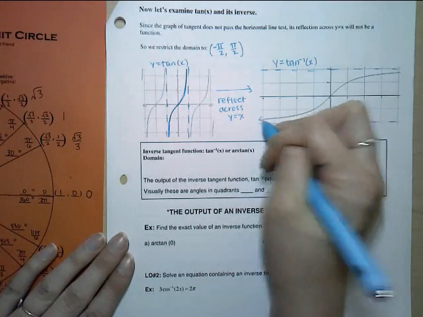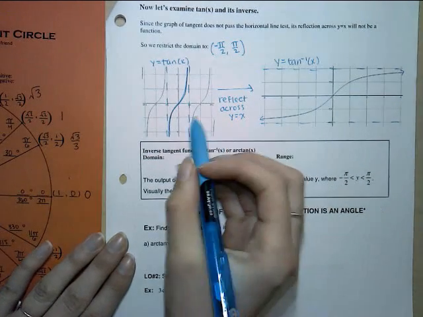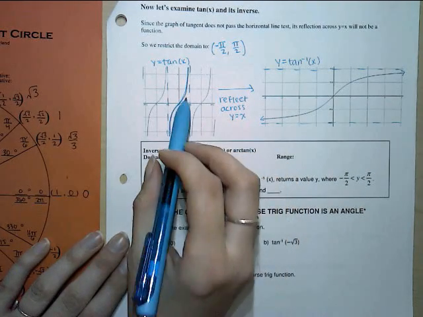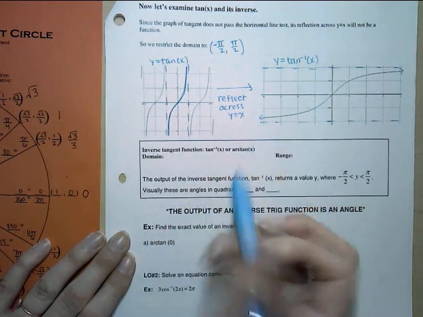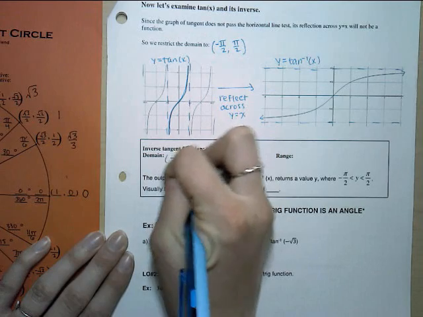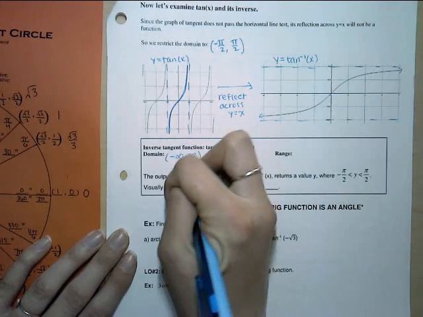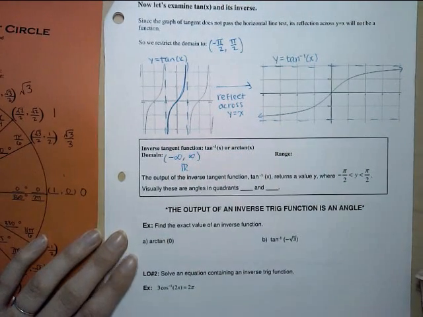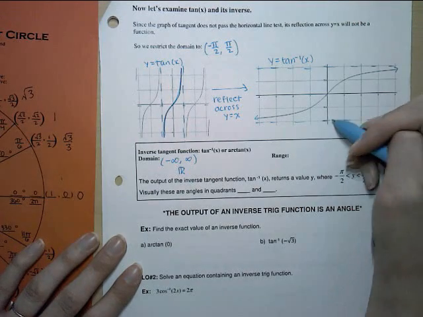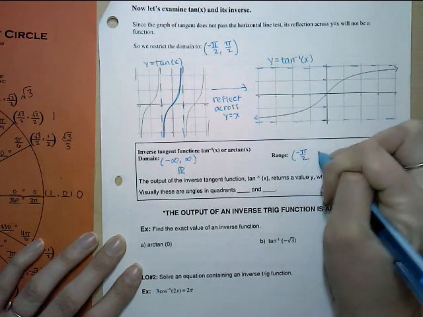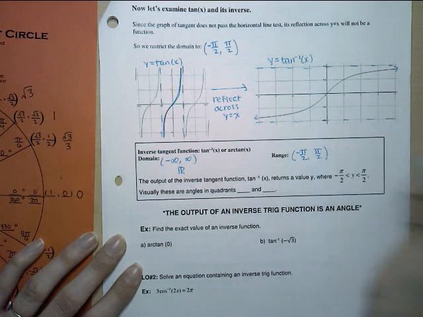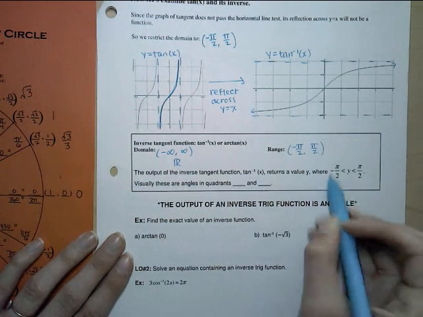So for tangent, this is going to keep going on and on forever, right? So the range of tangent was all real numbers, so the domain of inverse tangent is going to be all real numbers. Or you could use that symbol. The range is going to be negative pi over 2 to pi over 2, where those are not included. Okay, so that's what this is saying.